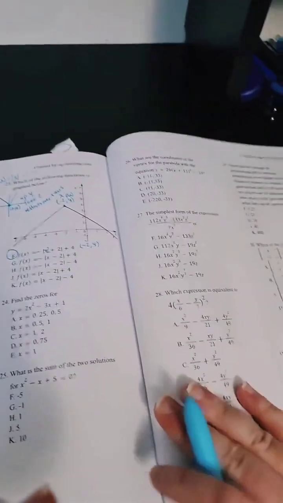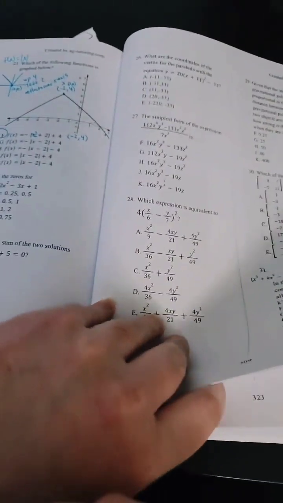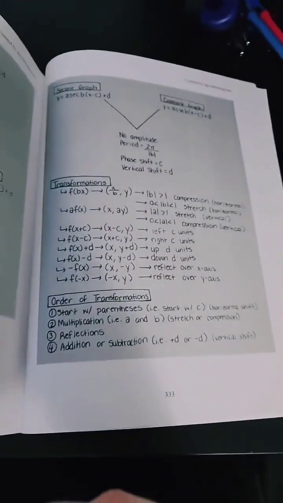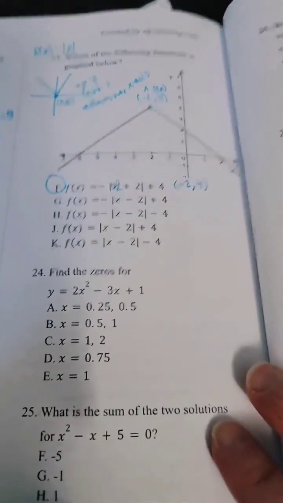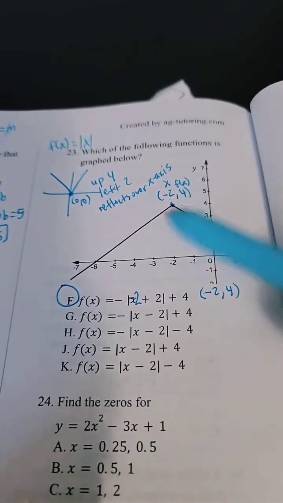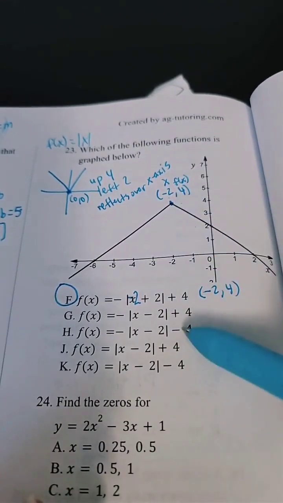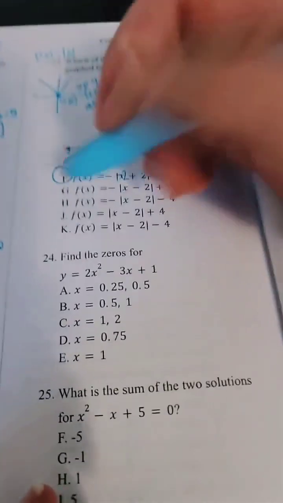And if you forgot the transformation rules, just so you know, if you have this book, it's going to be on page 333, so you can refer back to your book for the different transformation stuff. So now let's go to number 24. And if you're confused about that, just do the plugging in points thing to see if it works. If you're bad with transformations, just plug in points to see which one is matching the graph.